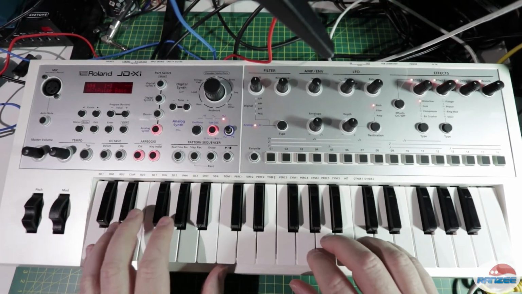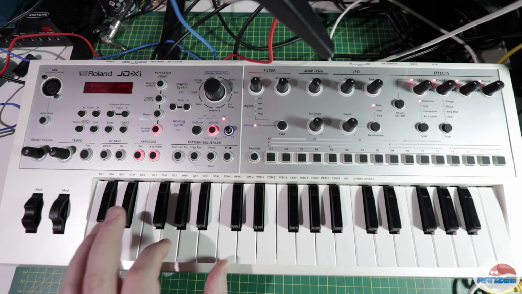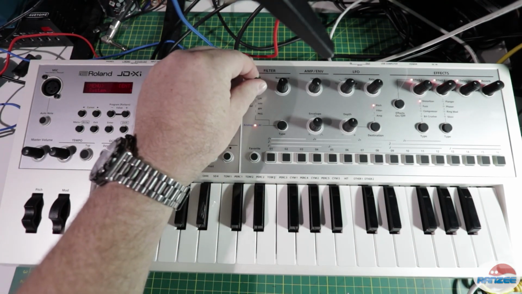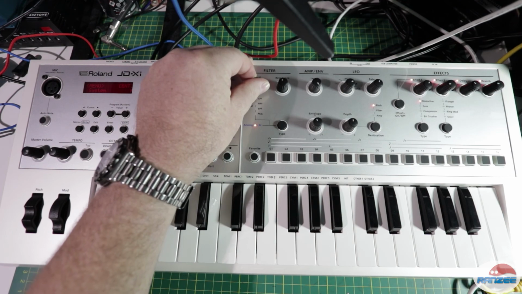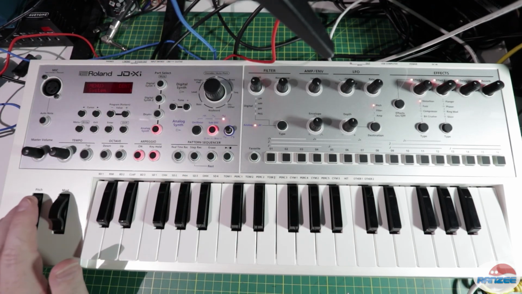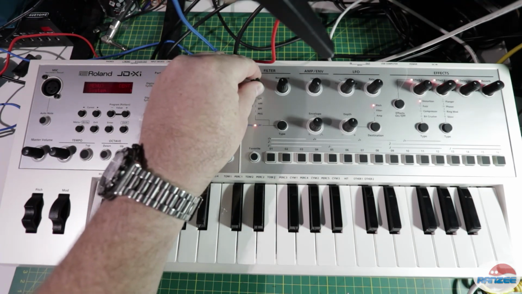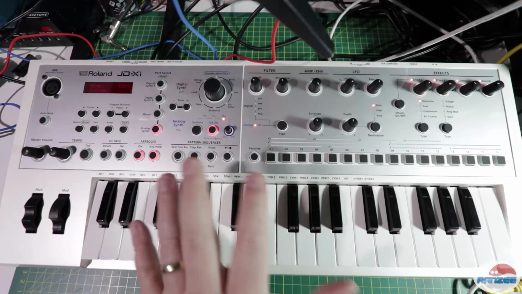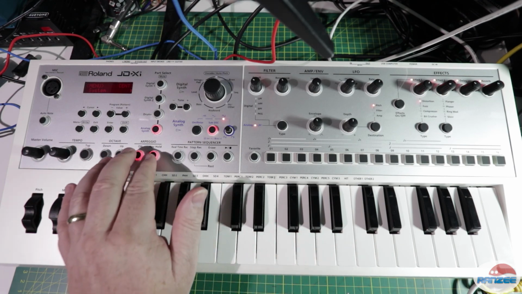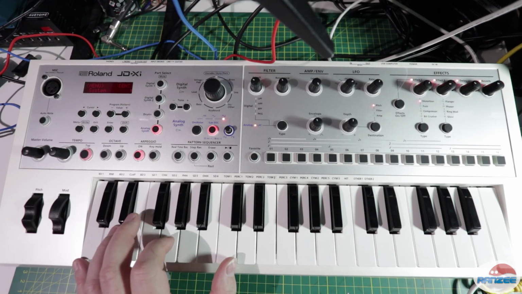Let's get some arpeggio happening. Alright, now that's playing with the controls on the synth.